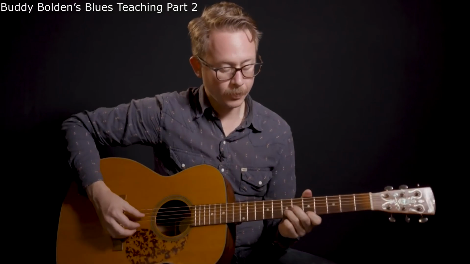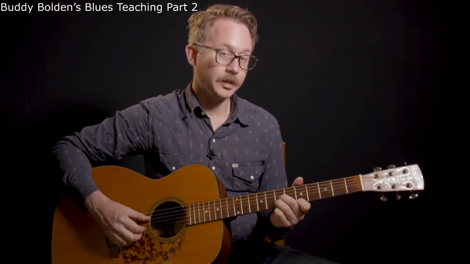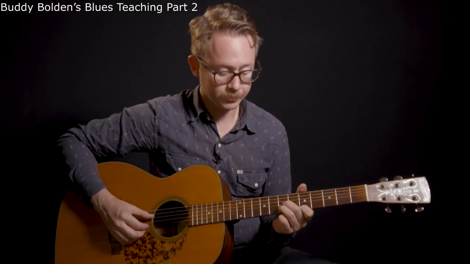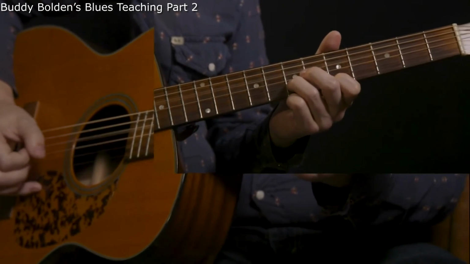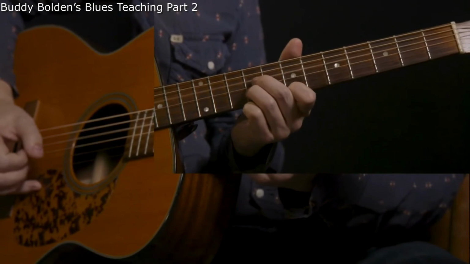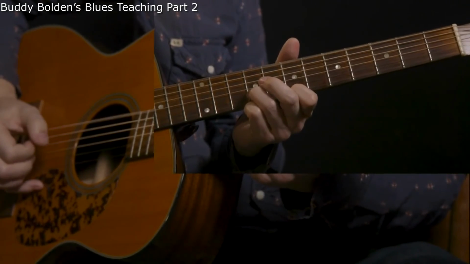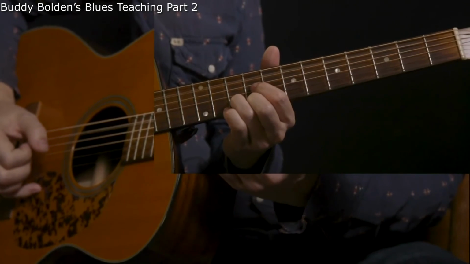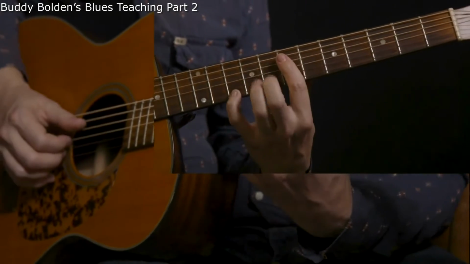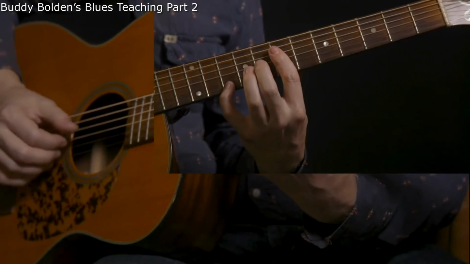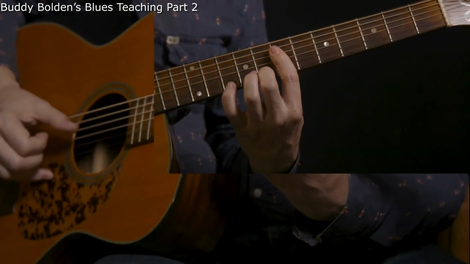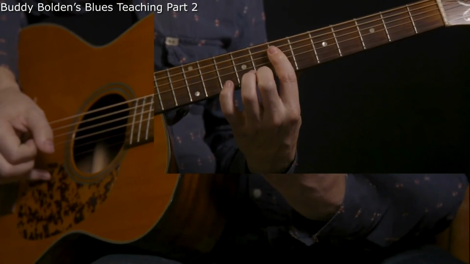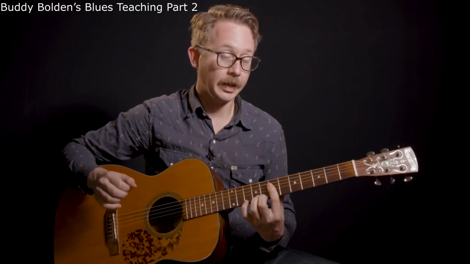Now, we're going to have a D chord here, kind of like we used at the very beginning with Angela and the Baker. Up 2 frets higher for an E, then up to an A, and finally to a D. So let's look at that again.